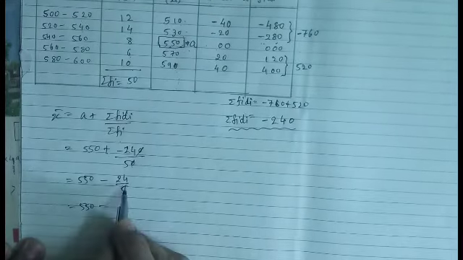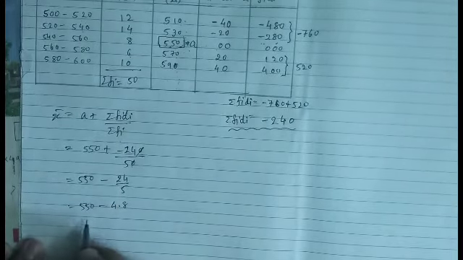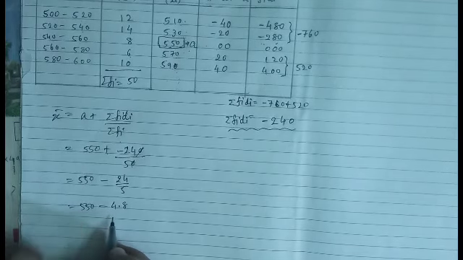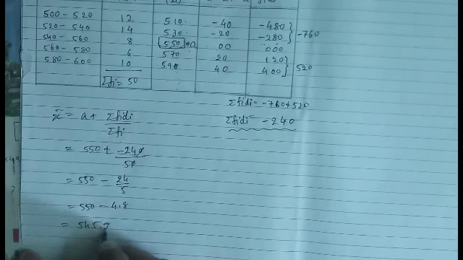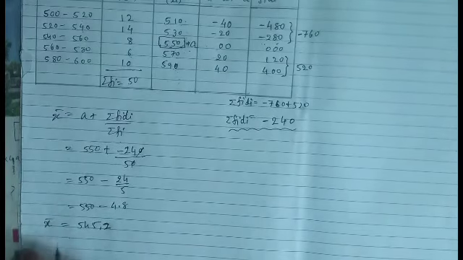If you divide 24 by 5, you will get 4.8. So here we got 550 minus 4.8. Do the subtraction. You will get 545.2. So this is the mean of this data, the mean daily wages.